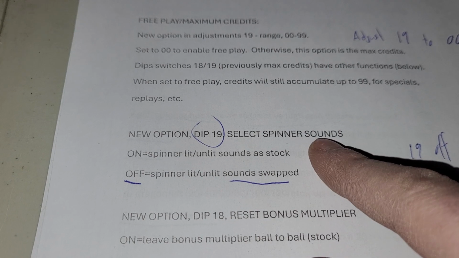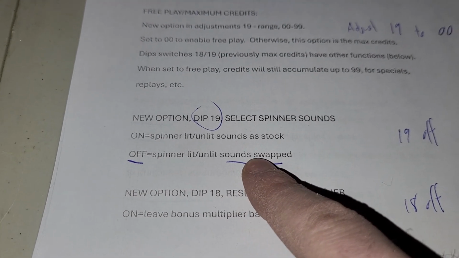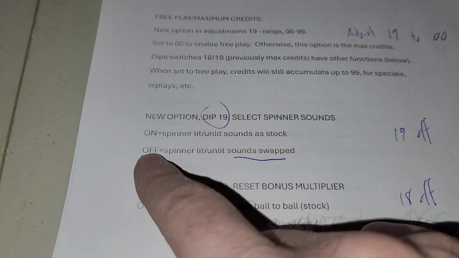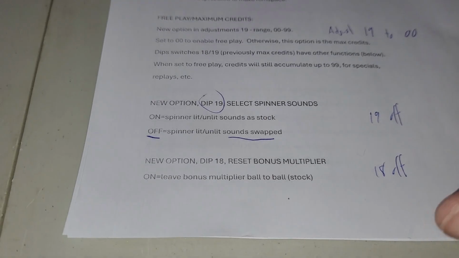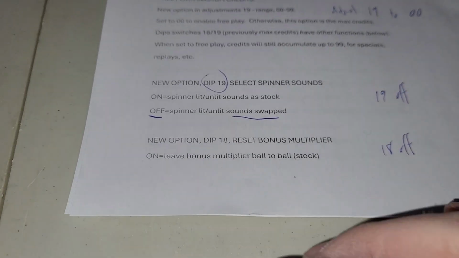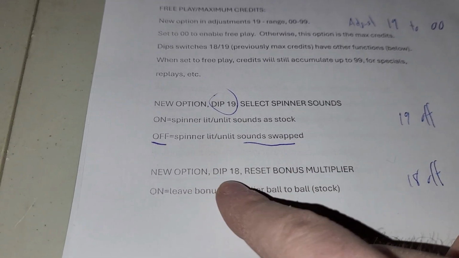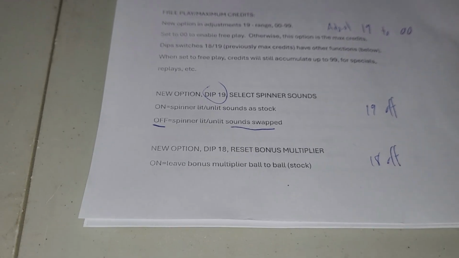So spinner sound. If we want the sound swapped, we got to go to dip switch 19 and turn it off. So we're going to try that. Maybe I'll show the original sound first, and then we'll do the new sound and see what we like the best. Here's the resetting of the bonus multiplier. We just got to turn dip switch 18 off.